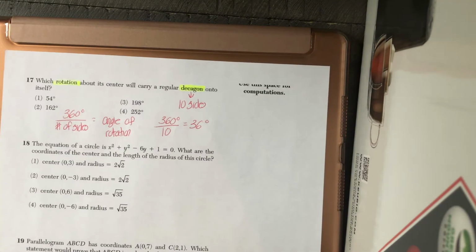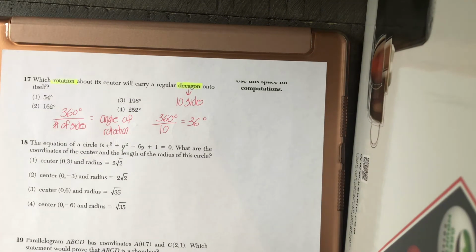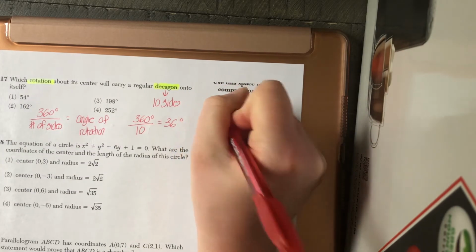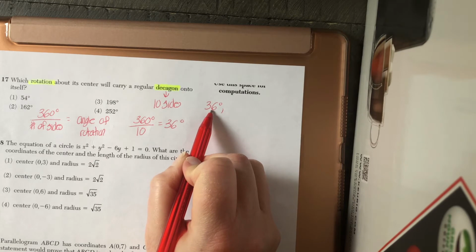All right, you guys are probably thinking, yikes, there is no 36 as an answer. But don't worry, because there's only 36 degrees in the first turn. How many times can I turn it? 10 times. So I'm going to start listing out the degree measures in each turn. So if I turn it 1 time, that's 36 degrees.